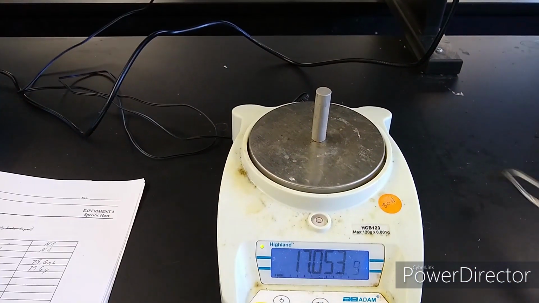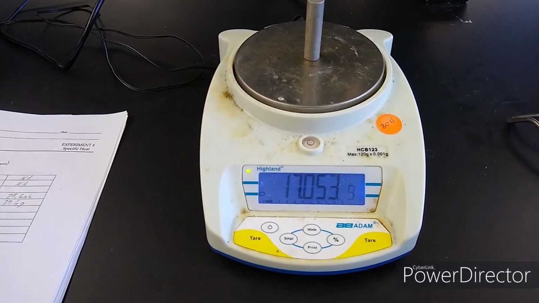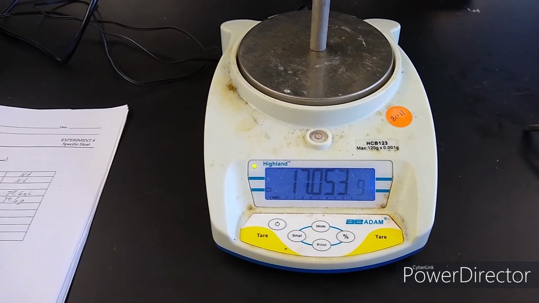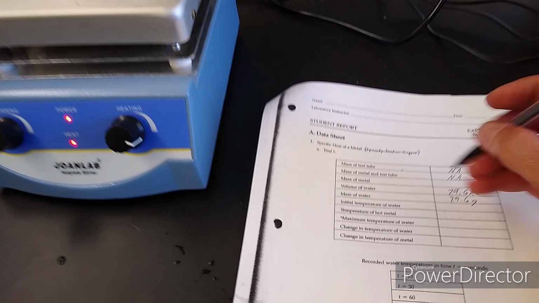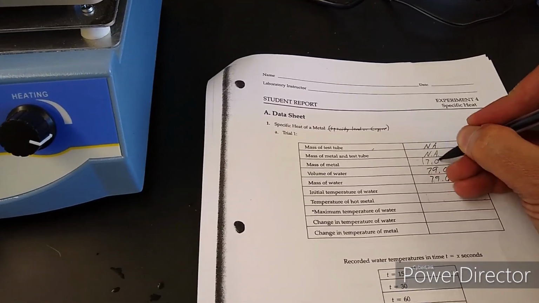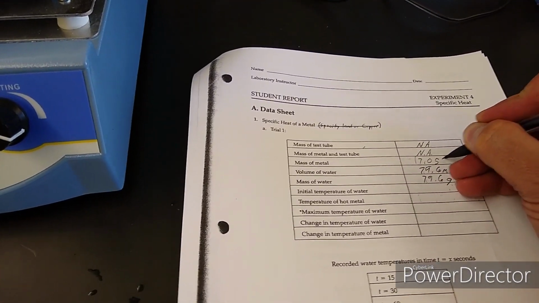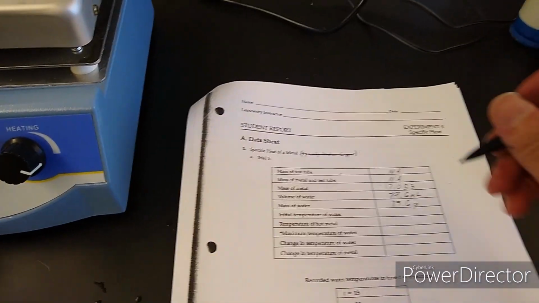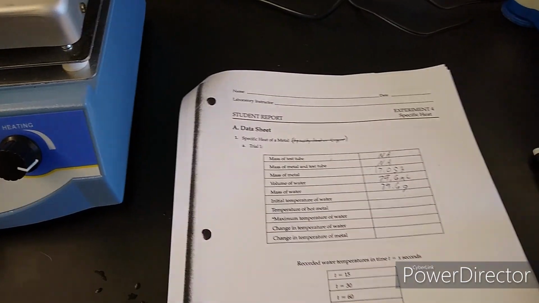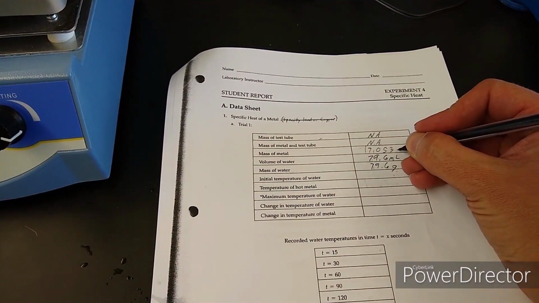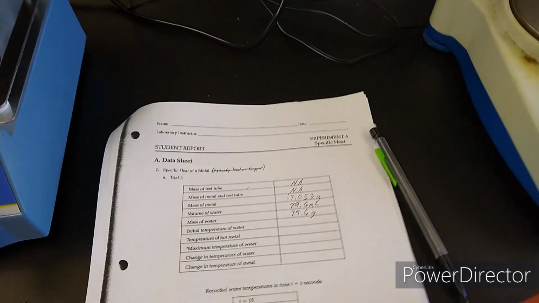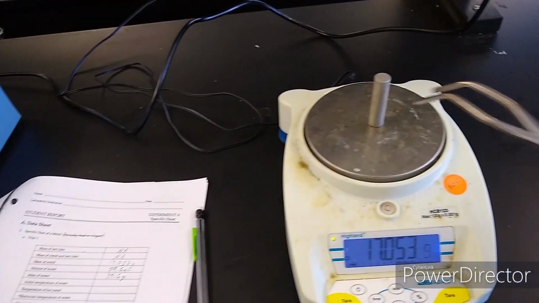And it's 17.053 grams. So let's write that down. 17.053 grams. Okay, don't forget your units. All right, let's put that back in the water.